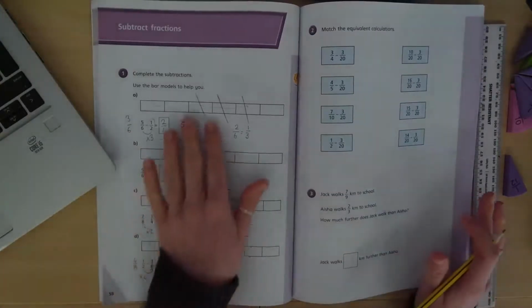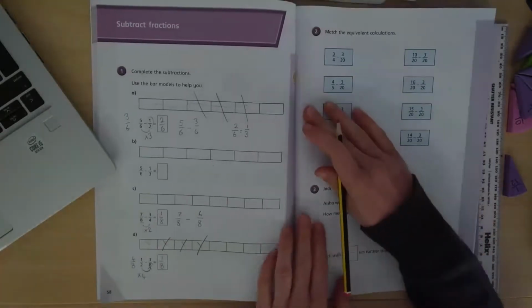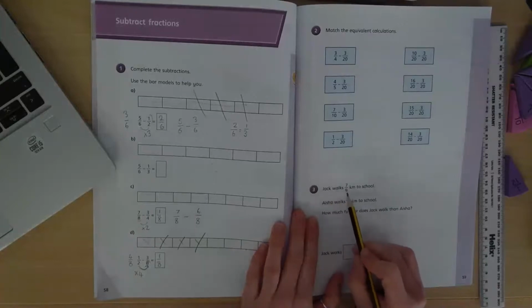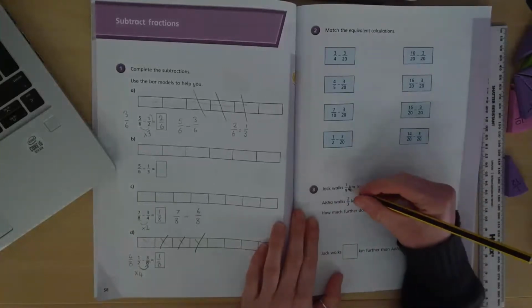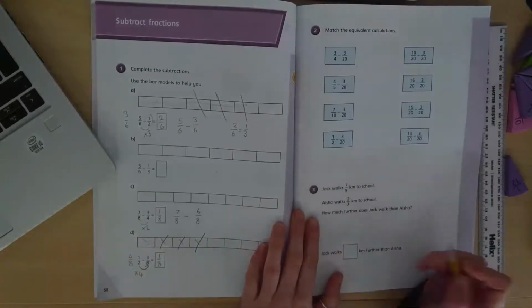So when we're using our fraction knowledge, adding and subtracting fractions, quite often children will come across real world problems. So this one here, Jack walks to school and it's 7/9 of a kilometre. Aisha walks 2/3 of a kilometre. How much further does Jack walk than Aisha?